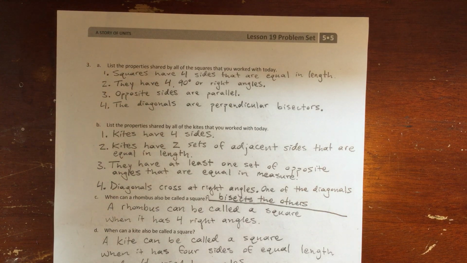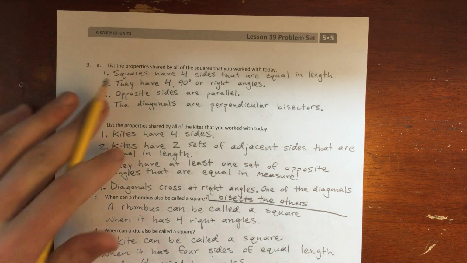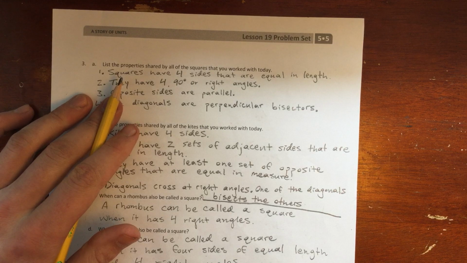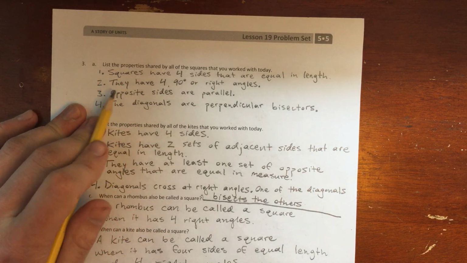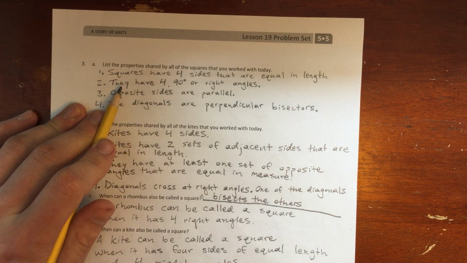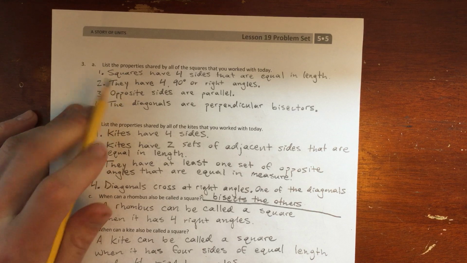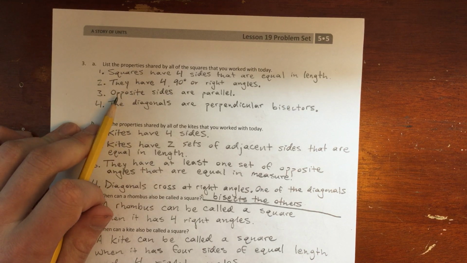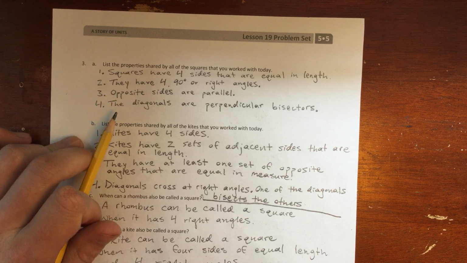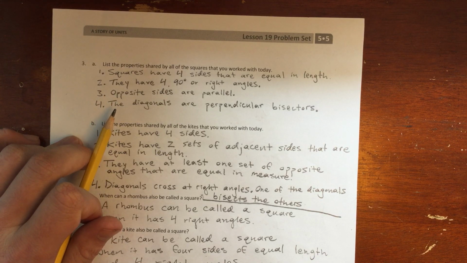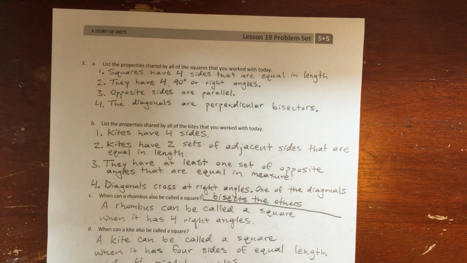Okay, so first thing, list all the properties shared by all the squares that you worked with today. I know that squares have 4 sides that are equal in length. The second characteristic, I know they have 4 90-degree or right angles. The third characteristic, I know that their opposite sides are parallel. And the fourth characteristic is that the diagonals are perpendicular bisectors.